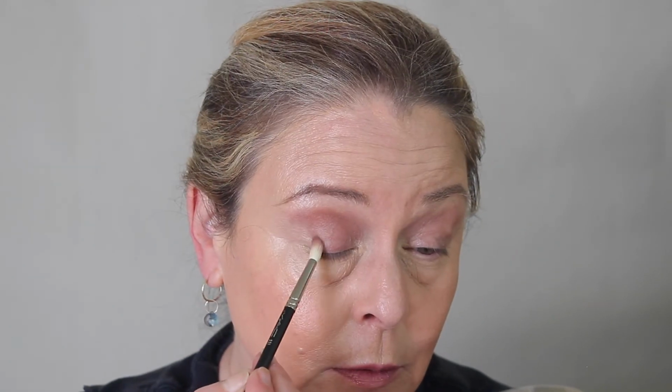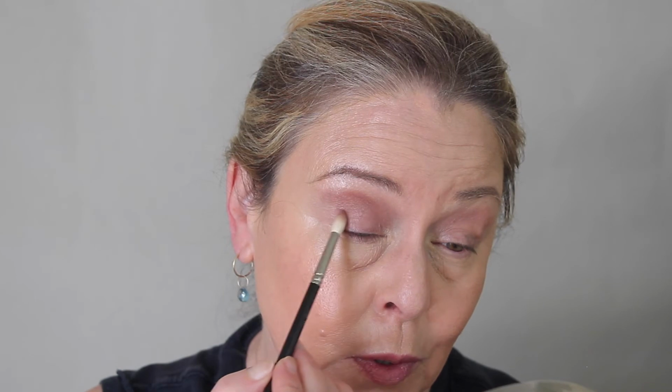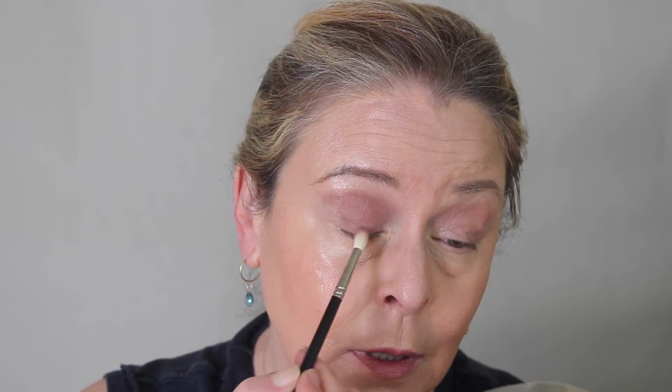And if you want to, you can kind of bring this down, but don't bring it out to that area that we already put the concealer on, because it's just going to pull everything. And you don't have to do this step. And down to the lash area.